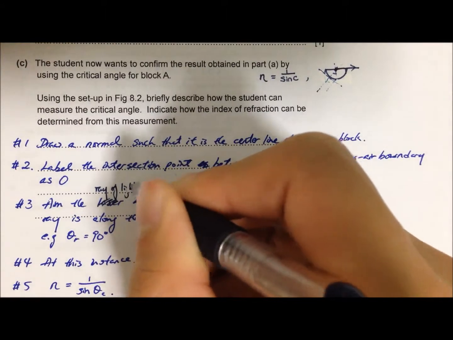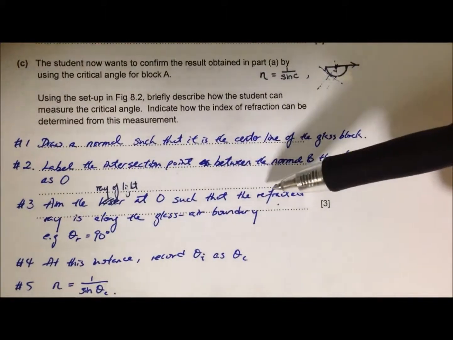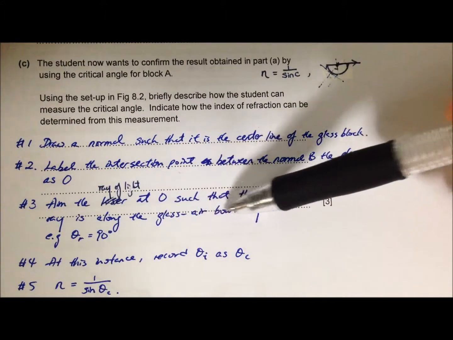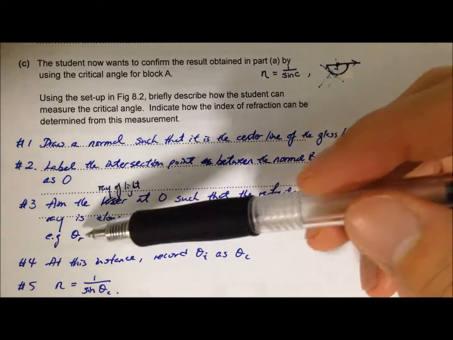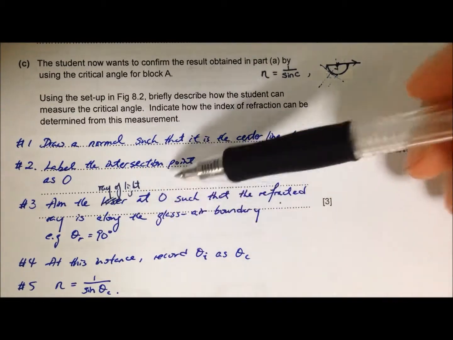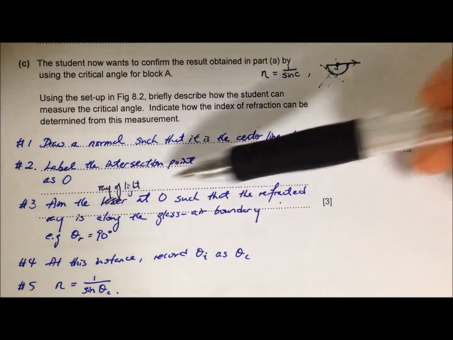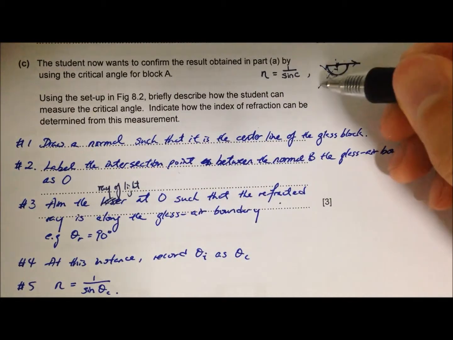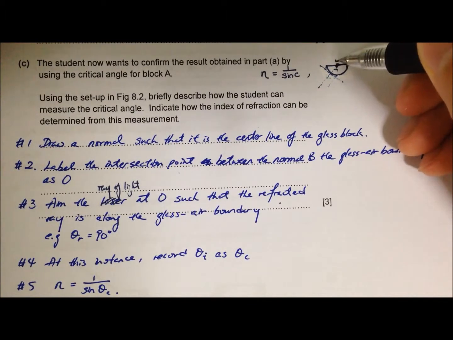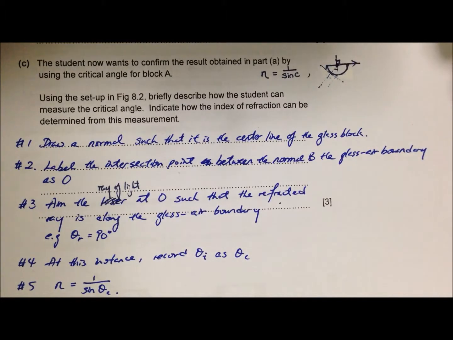Aim the ray of light at O such that the refracted ray is along the glass-air boundary, for example, angle of refraction is 90 degrees. So what this step is talking about is that you have to find the angle such that your refracted ray is along the boundary, so that your theta r, which is between the normal and the ray, will become 90 degrees.